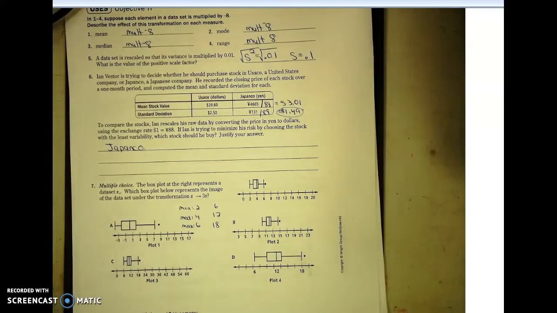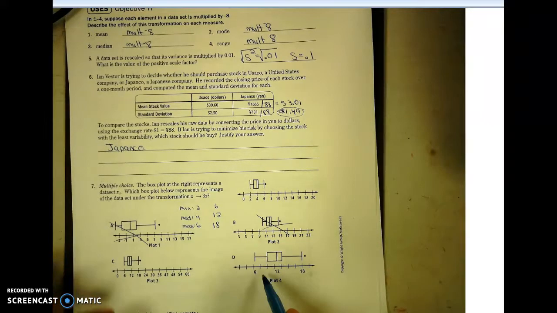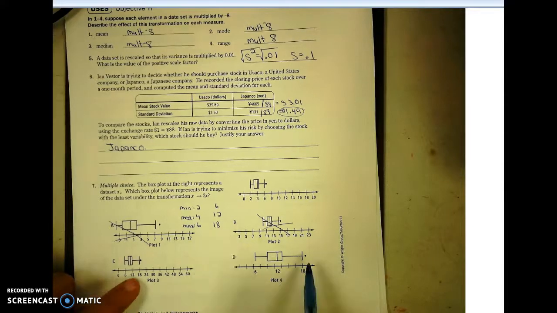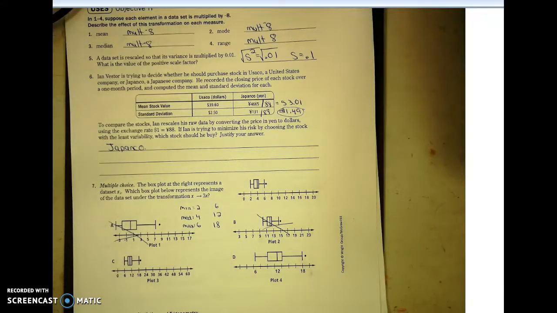So I'm looking for a graph that has a minimum of 6, which is not this one, it's not this one, it's this one or this one, and it has a max of 18. Well, both of those look pretty close to that. So let's go on to the next piece, which is a median of about 12.